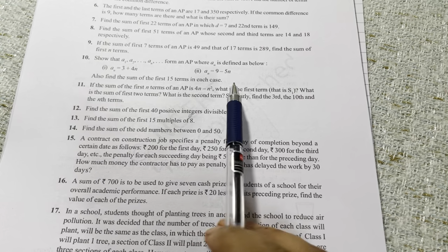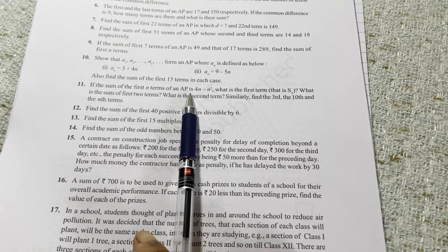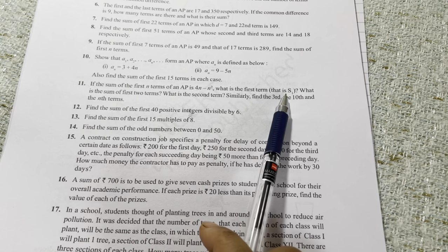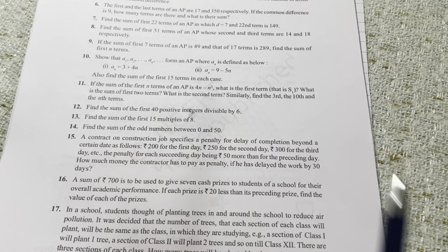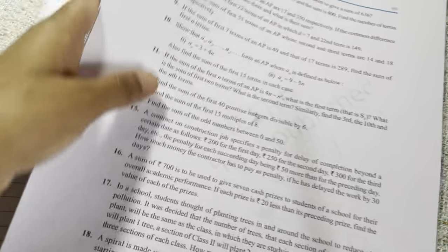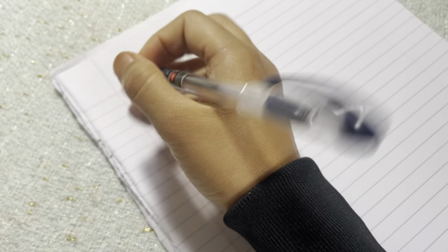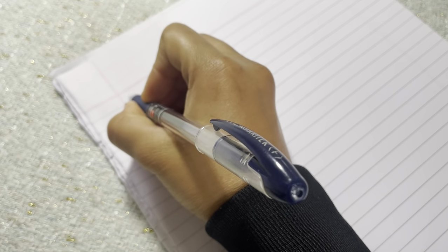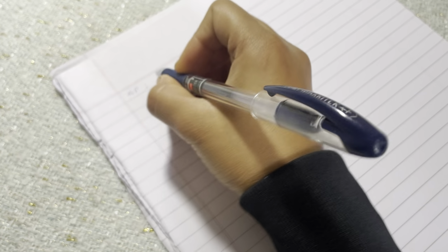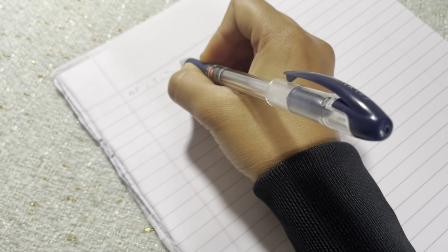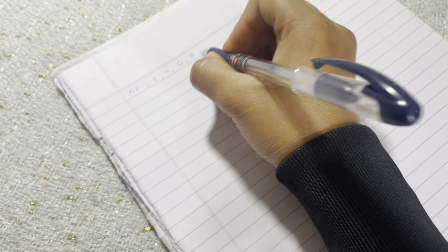What is the first term? That is S1. We know something about the first term. First term means the first term of an AP, suppose A2, A4, A6, A8, A10. So we know that A1 is the first term.